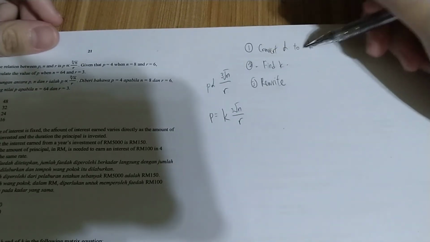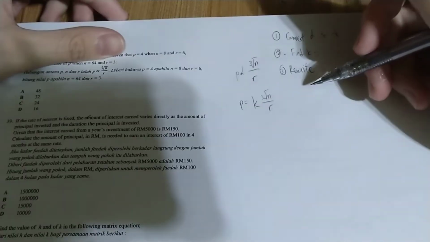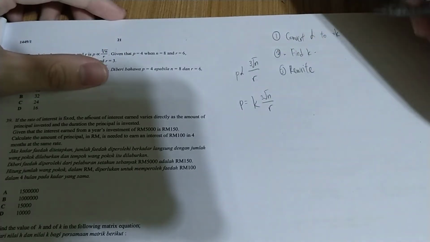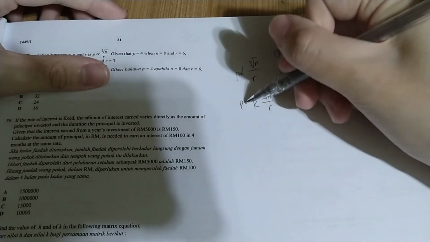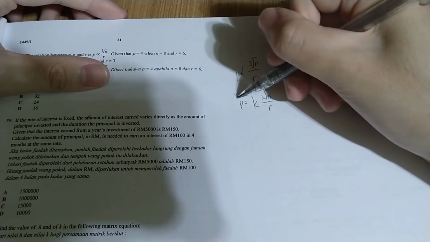Convert the symbol here to equals K, and then find K, and then rewrite. This is always correct. When you do variation, it's just these 3 steps. So, I already changed this symbol to equals K. Now, I need to cari K. But how to cari K? You need to masukkan P, N, and R lah.